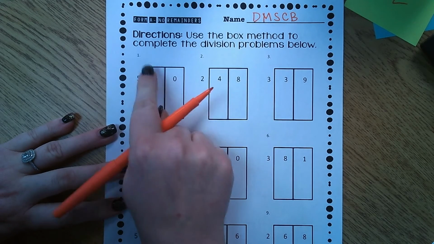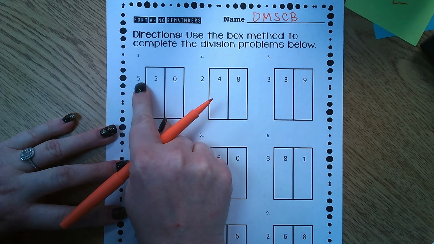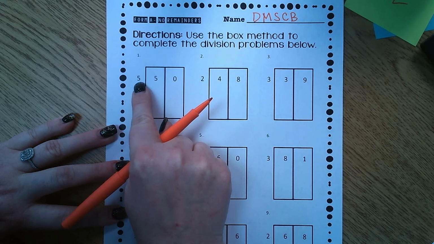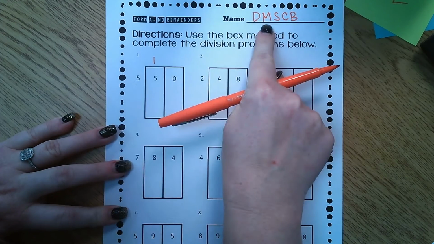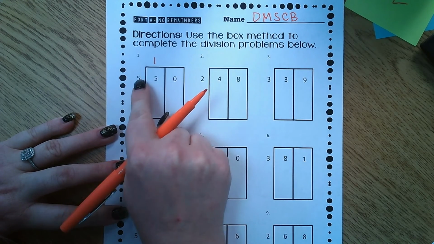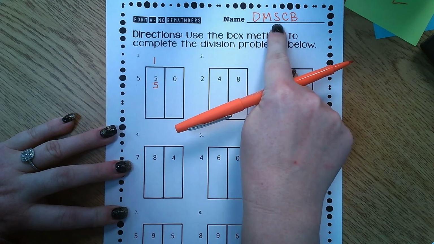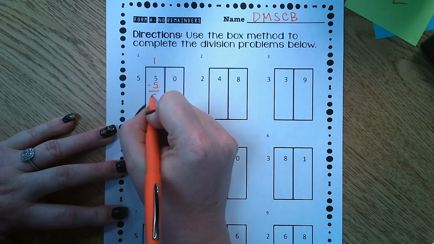First thing I'm going to do is divide. 5 divided by 5. How many times can I divide 5 M&Ms by 5 friends? I can do that 1 time. Now I'm going to multiply. 1 times 5 is 5. I'm going to subtract. 5 minus 5 is 0.